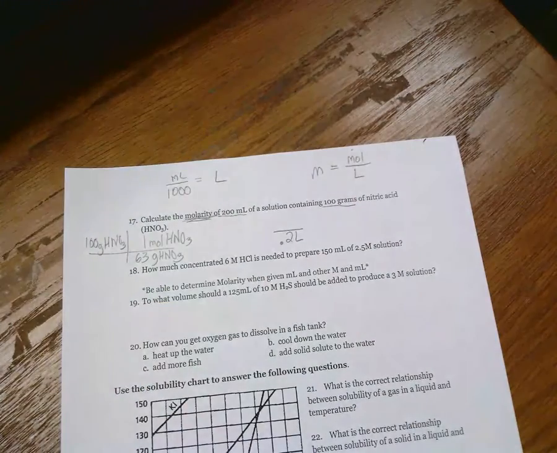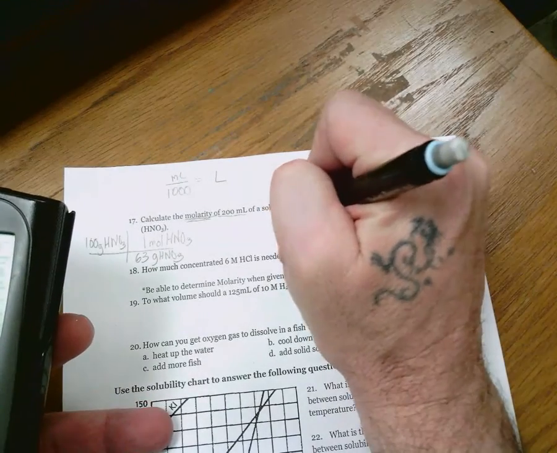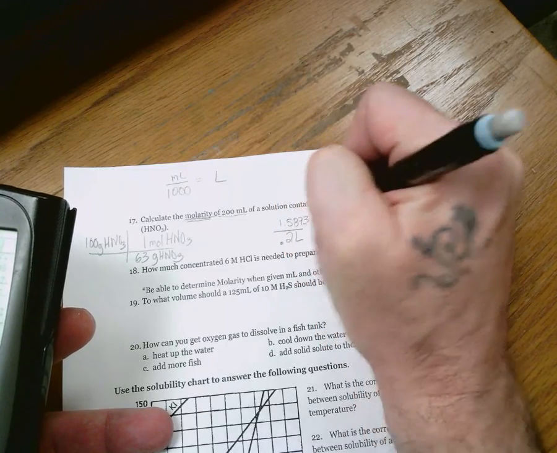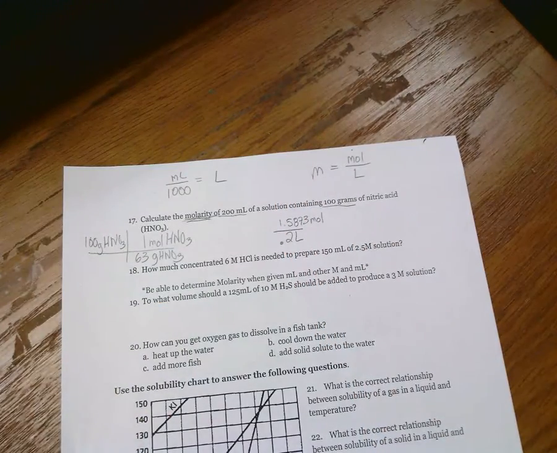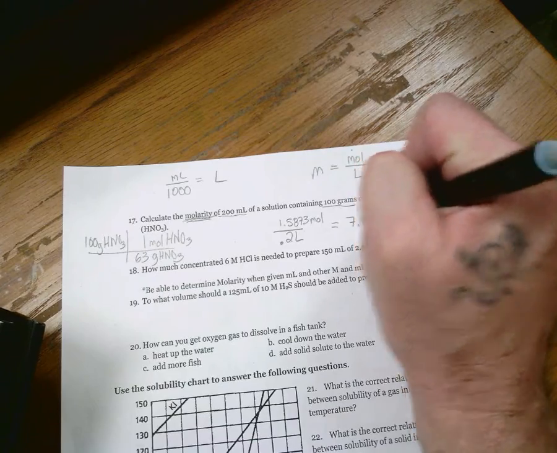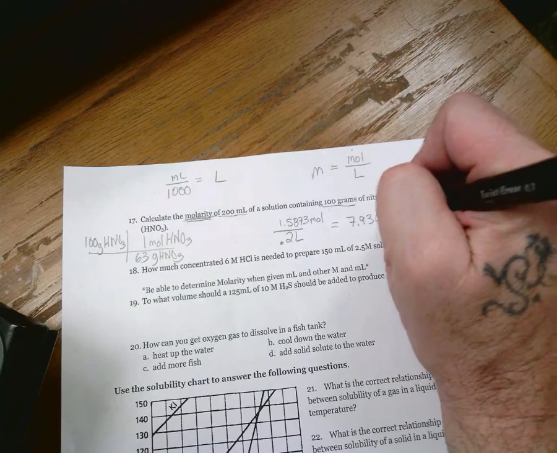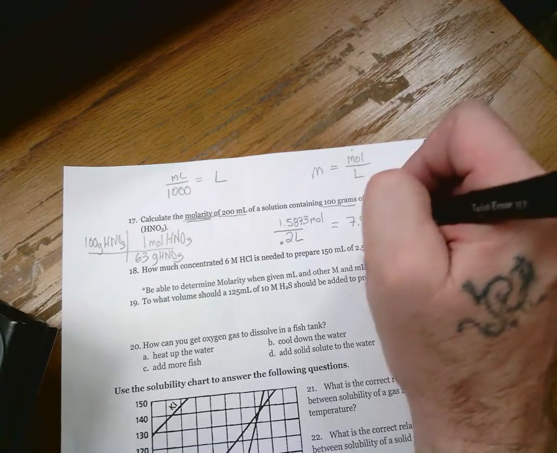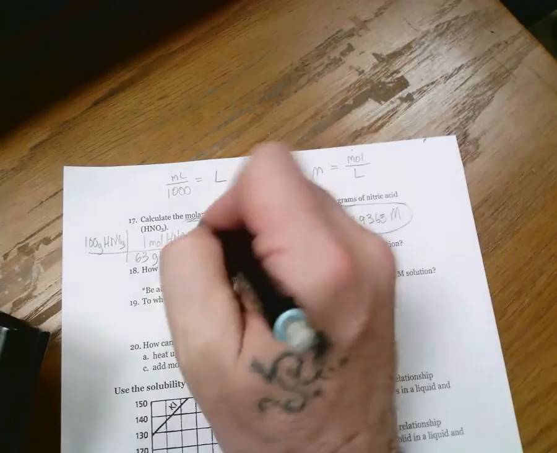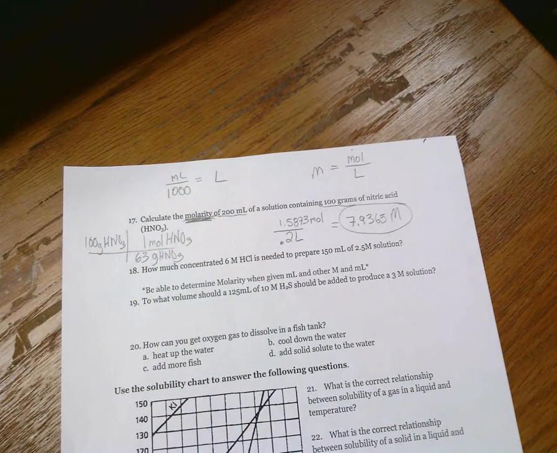So 100 divided by 63, I get 1.5873 moles. Divide that by 0.2 liters, I get 7.9365 molar. That is my answer, because it says calculate the molarity, so I just did 7.9365 molar.